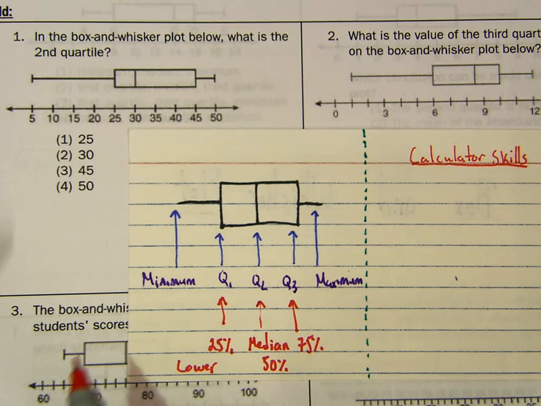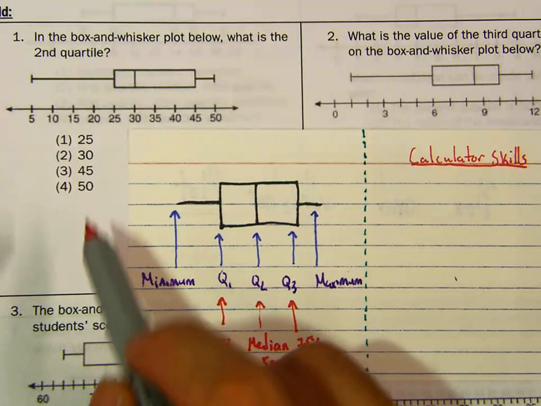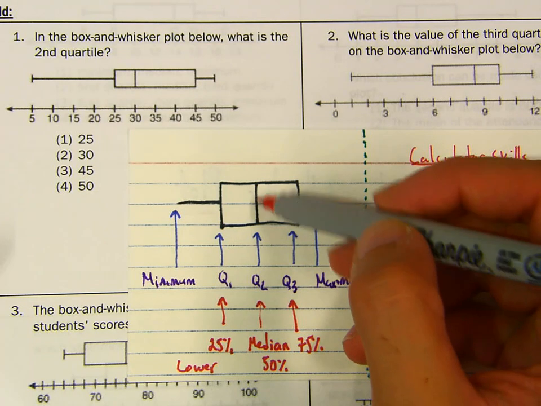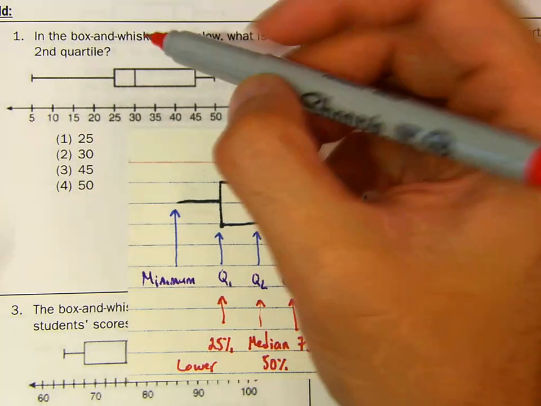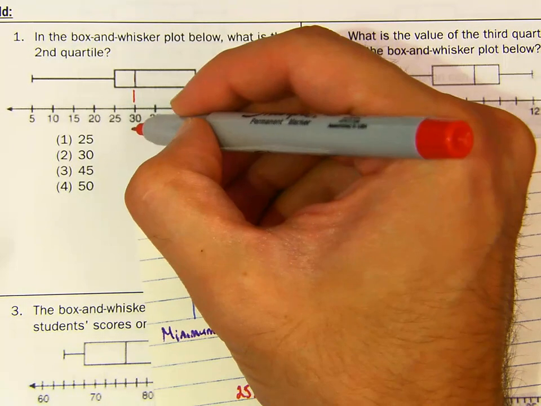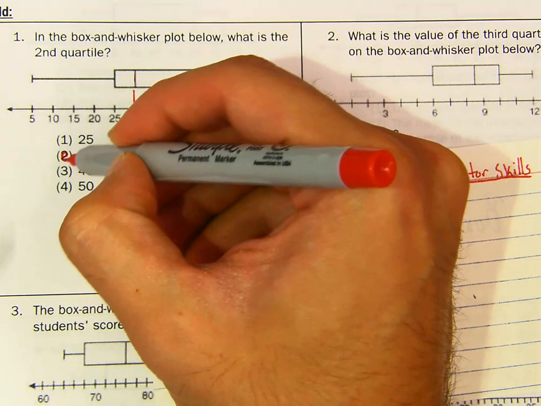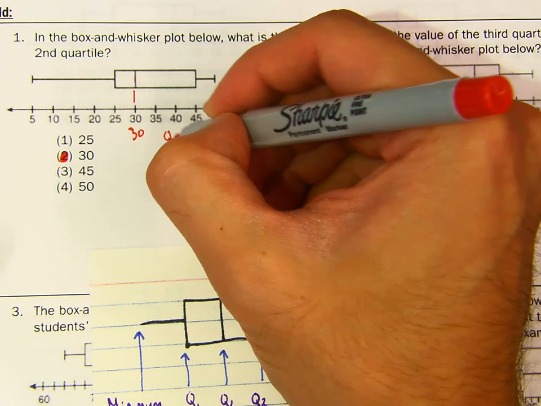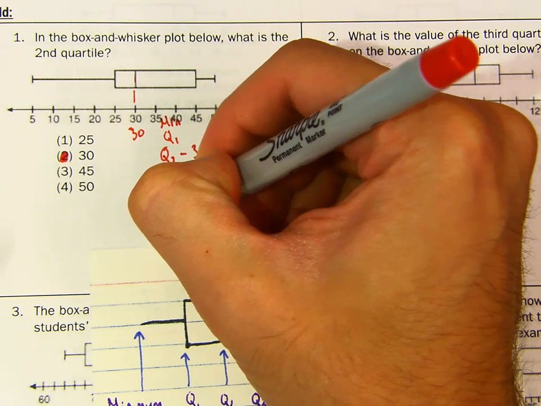But okay, so let's take a look at this question. It says, in the box and whisker plot below, what is the second quartile? Okay, well, the second quartile would be the line within my box and whisker plot, right? And notice the line here is at 30. So my Q2 is 30, and that's my answer choice. Just for fun, what would be Q1? What is the min? What is Q3? What is the max?